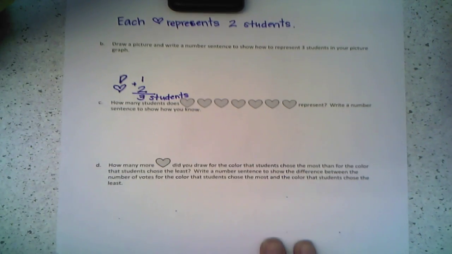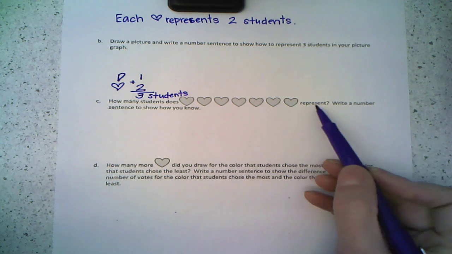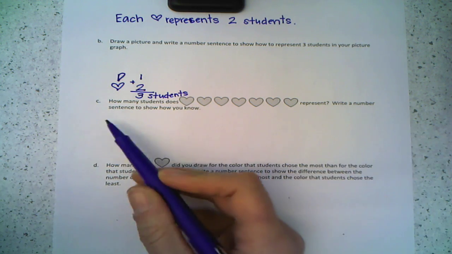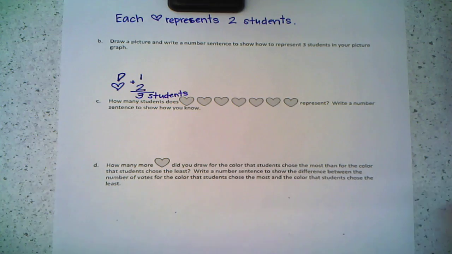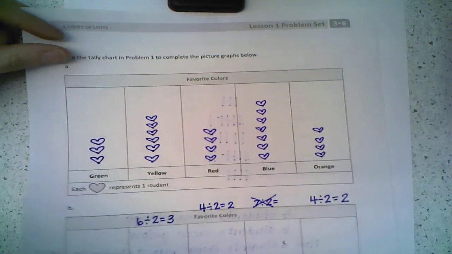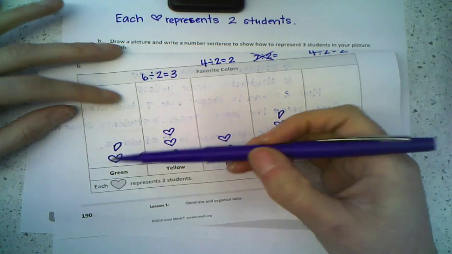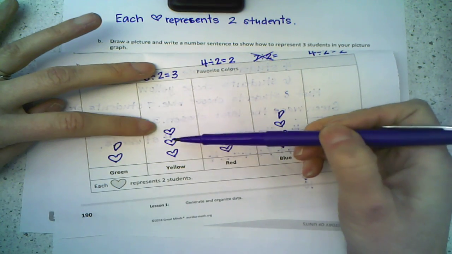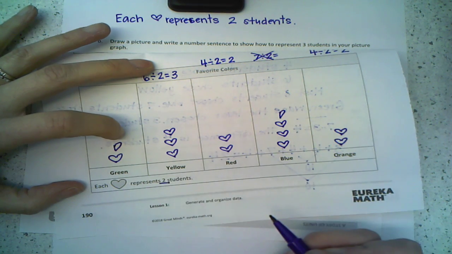Okay, let's move on to C. Will you read with me, please? How many students does this represent? Write a number sentence to show how you know. So remember, when we were going through this picture graph for B, remember how I was counting by 2s? 2, 4, 6, because each heart represents 2 students.